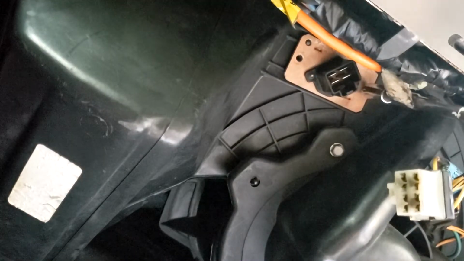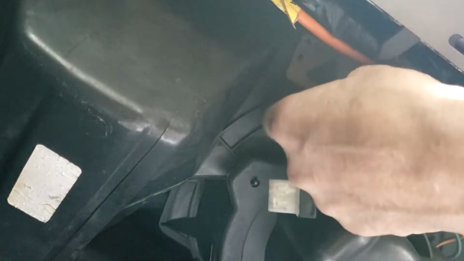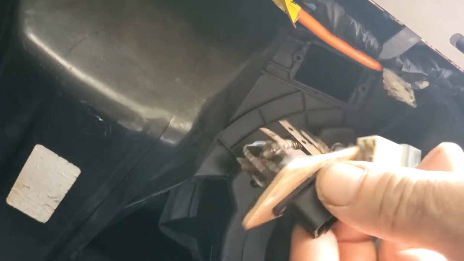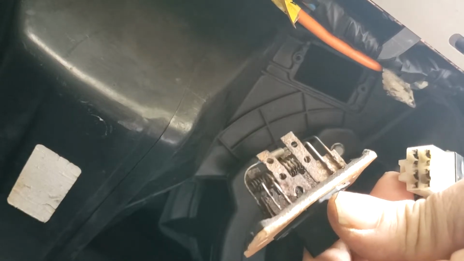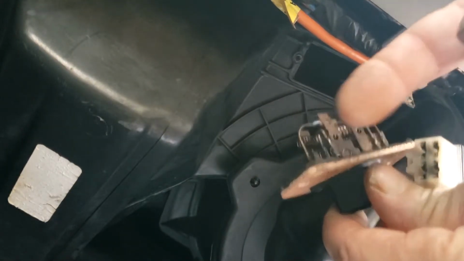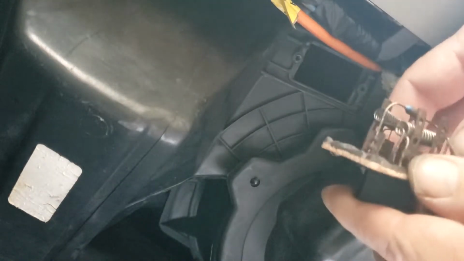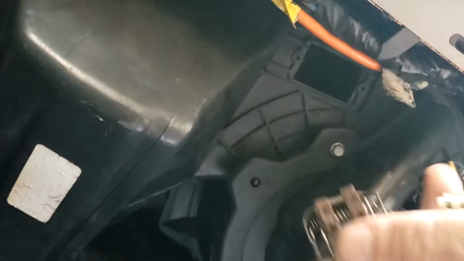2 screws are all it takes to remove it. And there you go. There's the blower motor resistor. As you can see, it's very well corroded, and here we can see the problem we had. This wire here, let's see if I can get a screw to use.